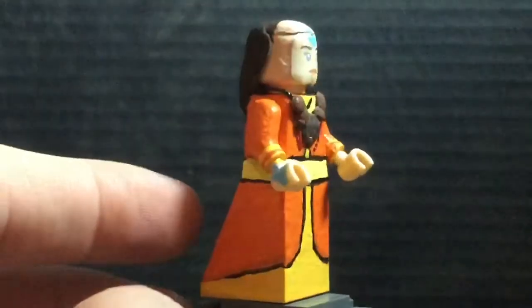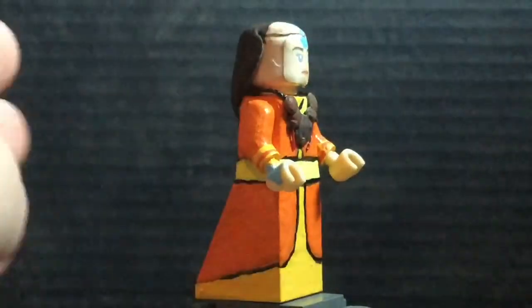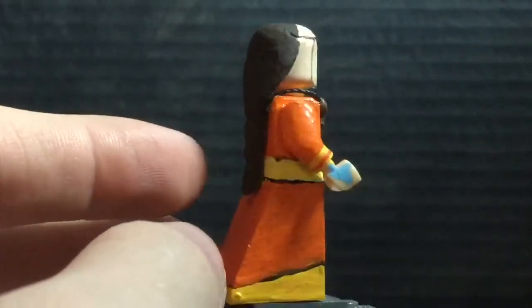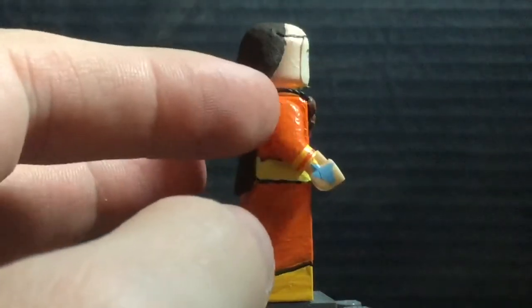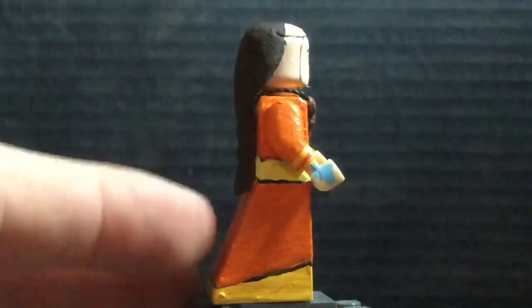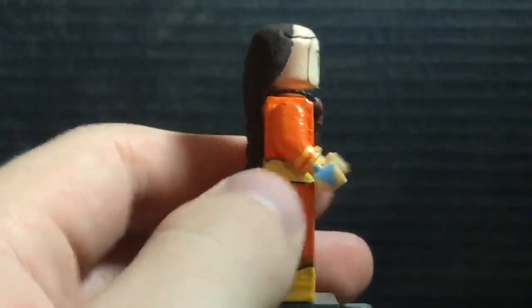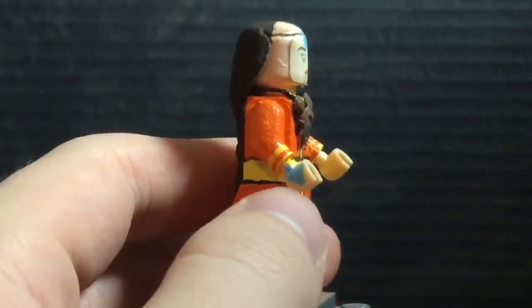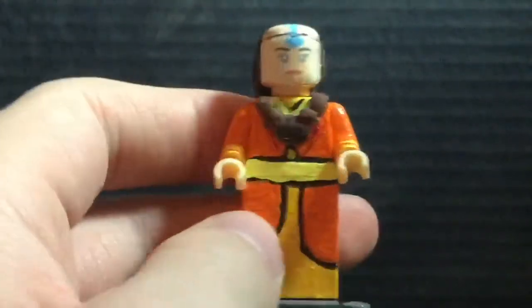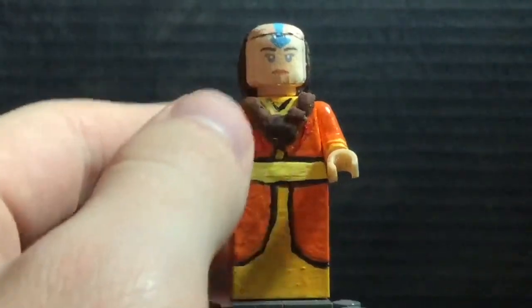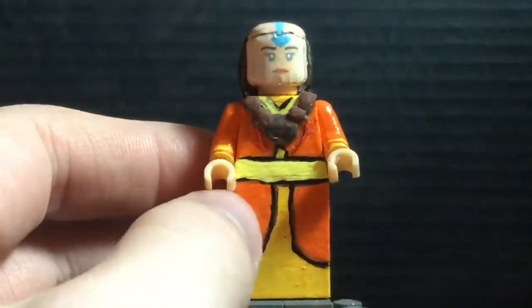I almost thought about trying to do either fabric or clay, but neither of them came out pretty well. None of them could blend in pretty well with the arm itself. So in the end, I just scrapped that idea and settled for regular sleeves. You can see I painted on the arrows on the hands. Same thing with Aang. Looking more on the torso, you can see some detailing over there.